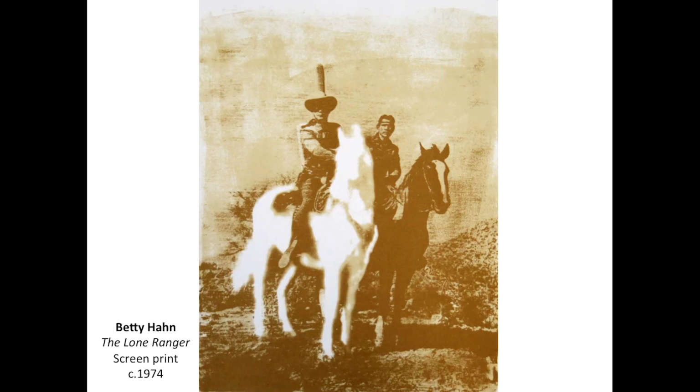One of my instructors, Betty Hahn, who I studied with at the University of New Mexico in graduate school, created this monochromatic piece, The Lone Ranger. It's one of her most famous images. It's a screen print of an appropriated photograph of the Lone Ranger and his sidekick Tonto in the background. She made a series of these in different processes. This is one where she's simply using a singular color with different values of that color.